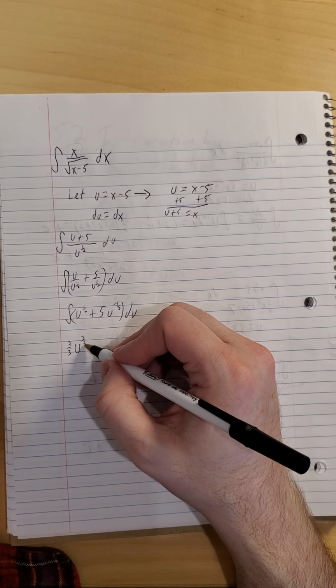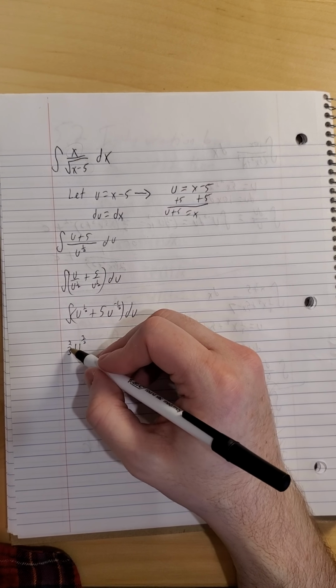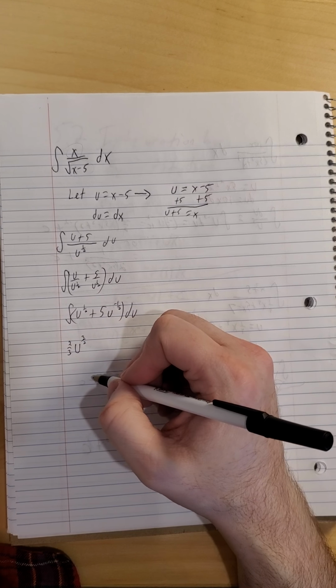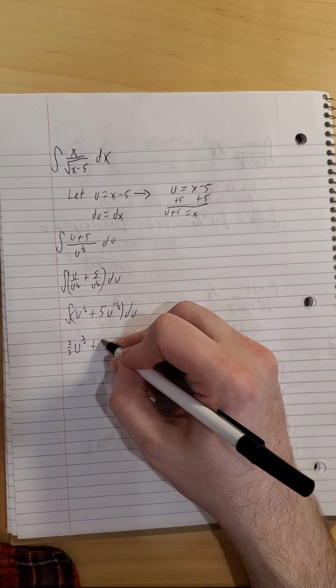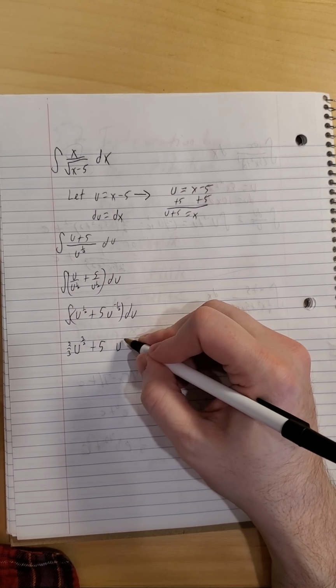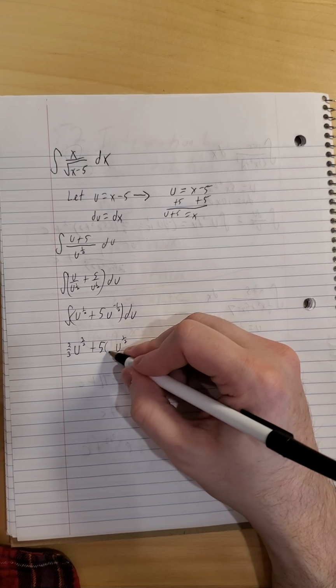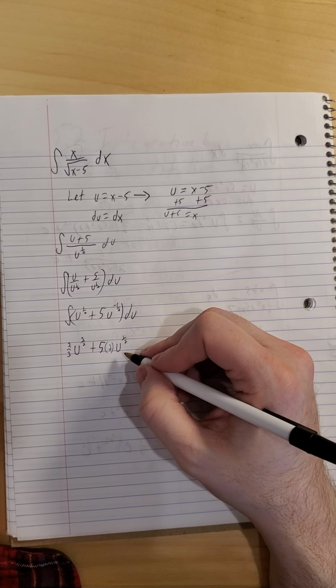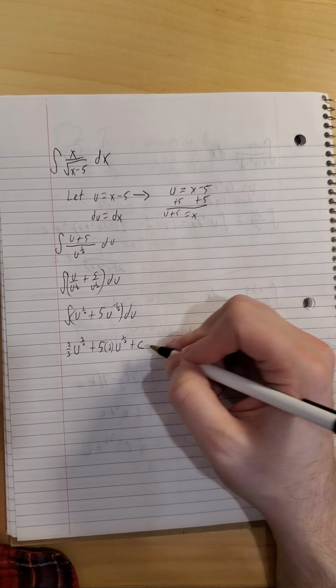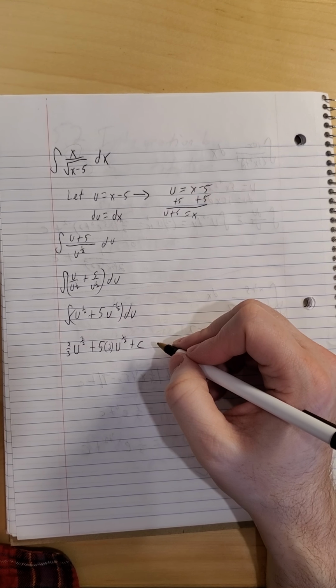That way when I differentiate, 3/2 times 2/3 gives me the 1 out front that I had. We'll hang on to that 5, u to the negative 1/2, add 2/2 to that, and you're at a positive 1/2, which means I'll need a 2 over 1, or just 2. And of course our friend the plus c.